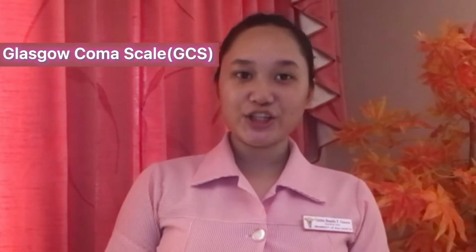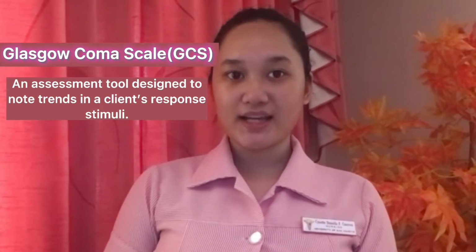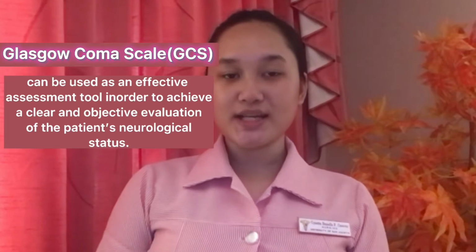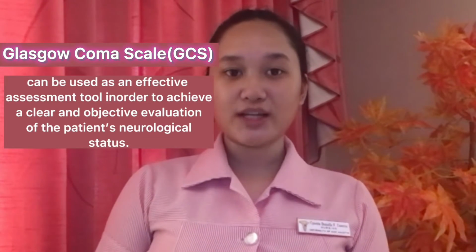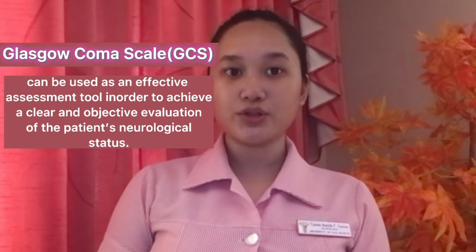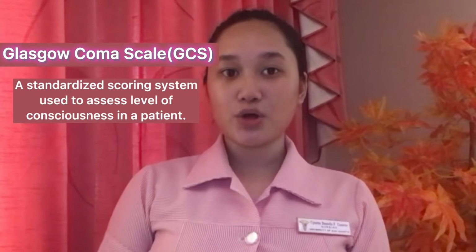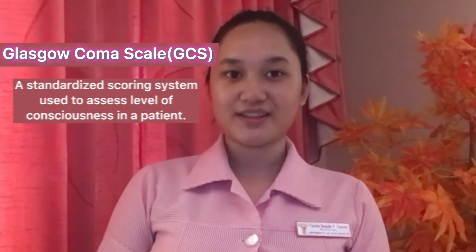So the definition of the Glasgow Coma Scale or GCS is an assessment tool designed to note trends in the client's response to stimuli. The Glasgow Coma Scale can be used as an effective assessment tool in order to achieve a clear and objective evaluation of the patient's neurological status. The Glasgow Coma Scale is a standardized scoring system used to assess level of consciousness in a patient.